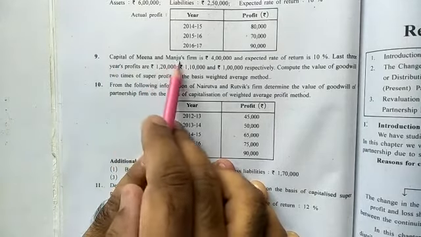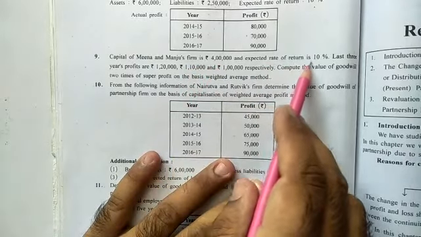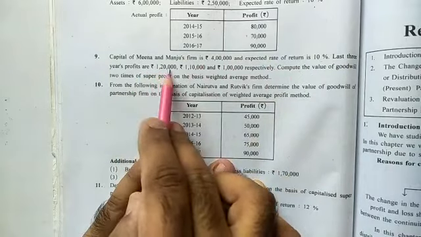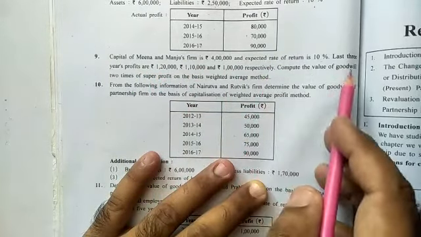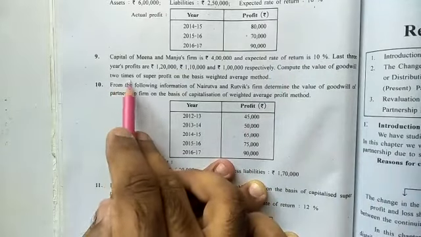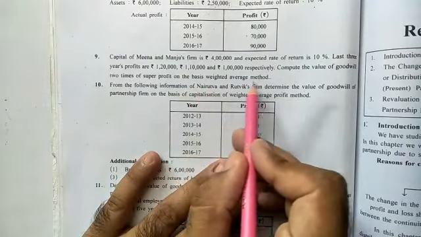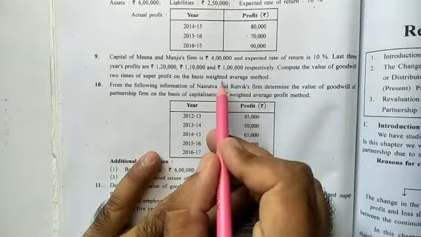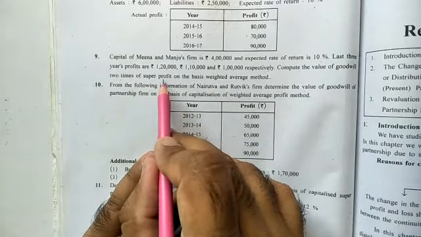Capital of Meena and Manju's firm is 4 lakh. Expected rate of return is 10%. Last 3 years' profits are 1 lakh 20, 1 lakh 10 and 1 lakh respectively. Compute the value of goodwill at 2 times of super profit on the basis of weighted average profit method. It is clearly mentioned that goodwill has to be calculated on the basis of weighted average profit, and it is equal to 2 times of super profit.